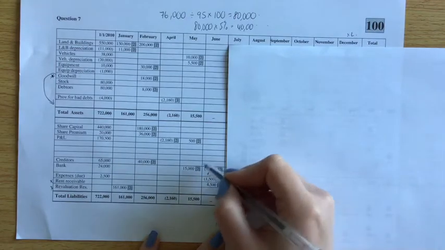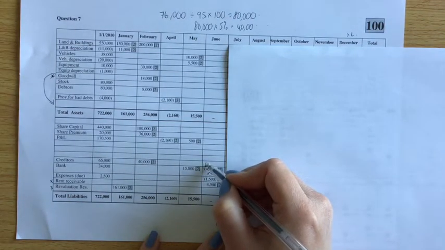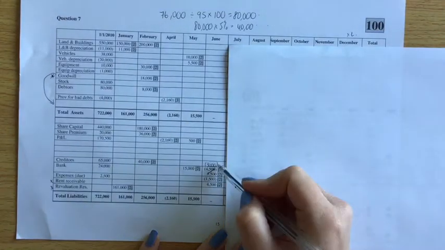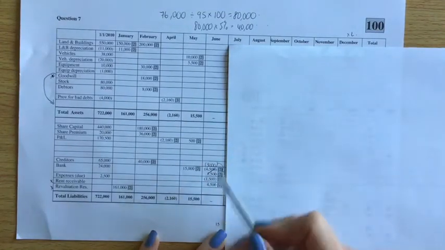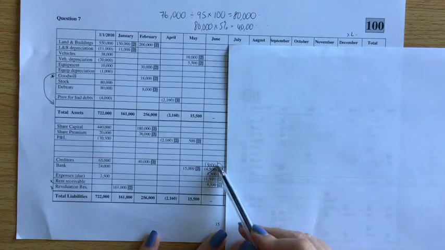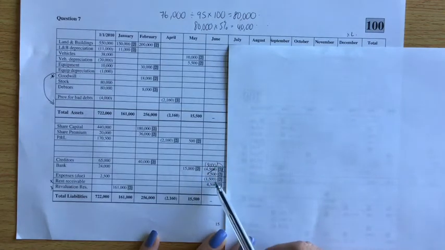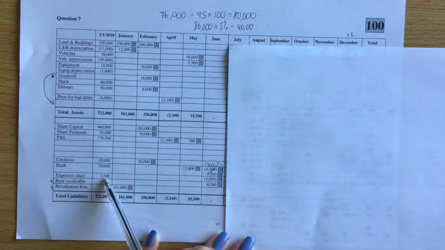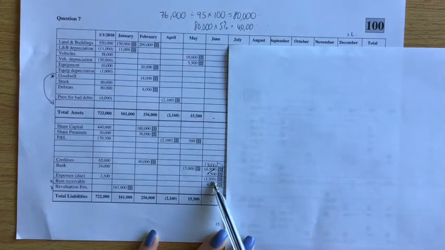So instead of that, I'll just write it here, €3,000 minus, okay? Just be careful, that is the bank figure, so it's not creditors. So that is €3,000, okay? Your expenses due, you have to adjust because at the start of the year we were due to pay expenses of €2,500. We're after paying €1,500, so I'm subtracting it, okay?